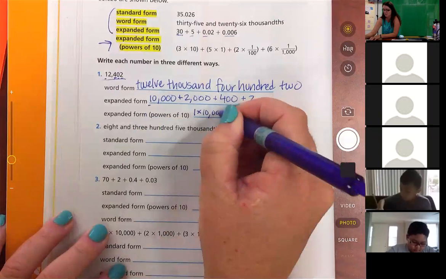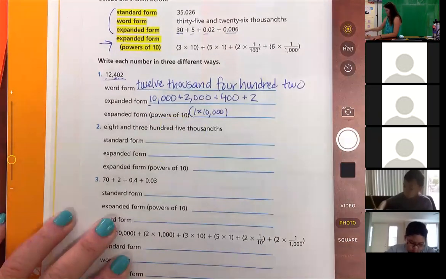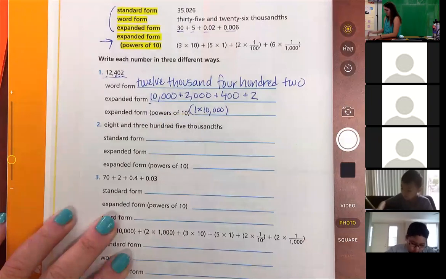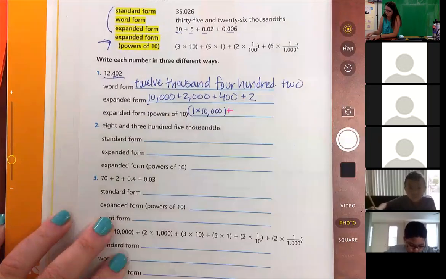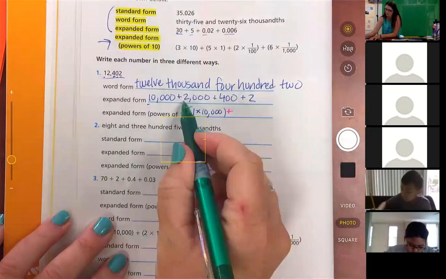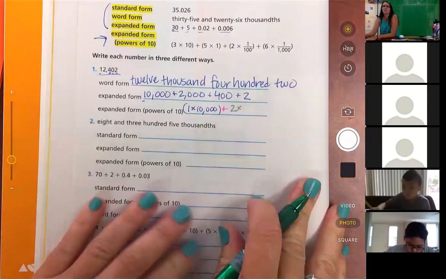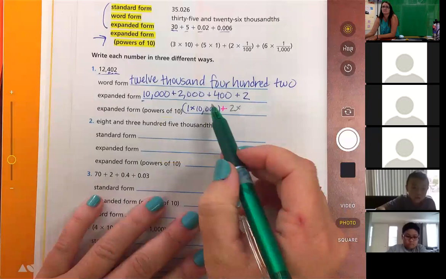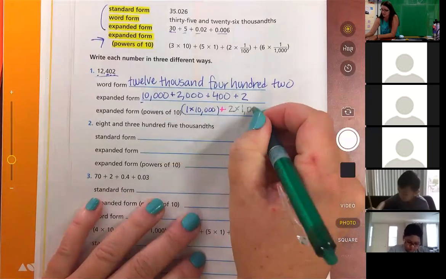So that's going to be 1 times 10,000. And then we're going to say plus. My next digit is a 2. 2 times, what place is that 2 in? 1,000. It's in the thousands place. So it's 2 times 1,000.